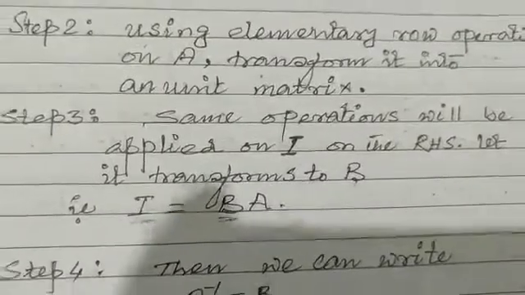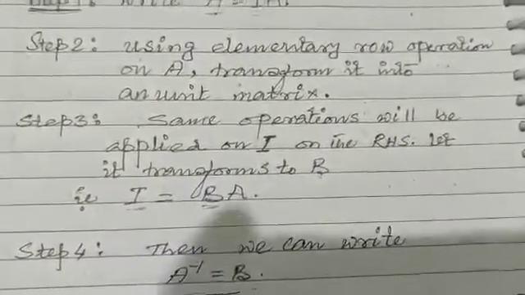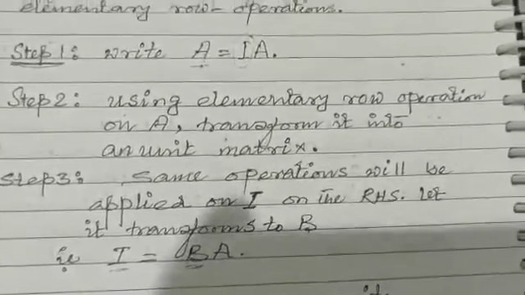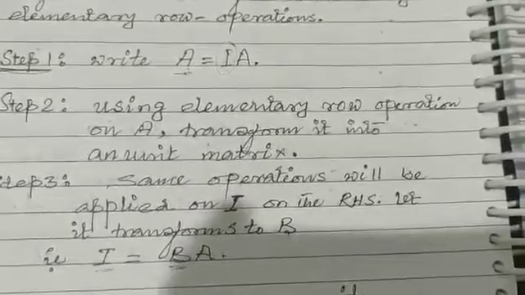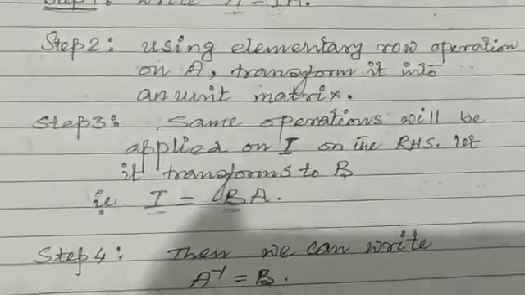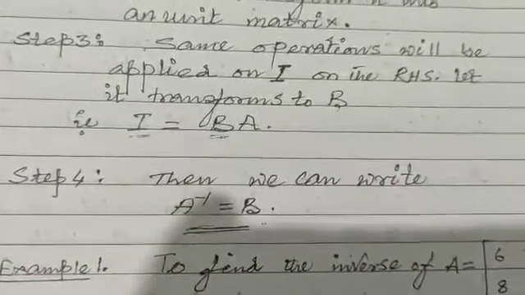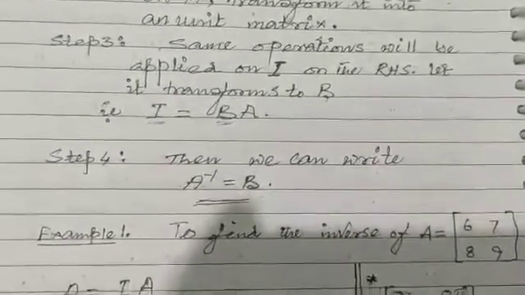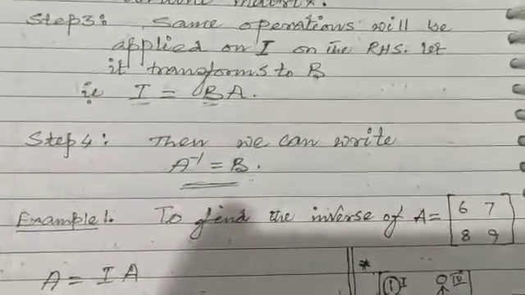Then the same operation will be applied on the right hand side on the identity matrix I. Corresponding change, suppose finally it changed to B. So ultimately you will get I is equal to B into A. Then you can say the inverse of A is equal to the matrix B.